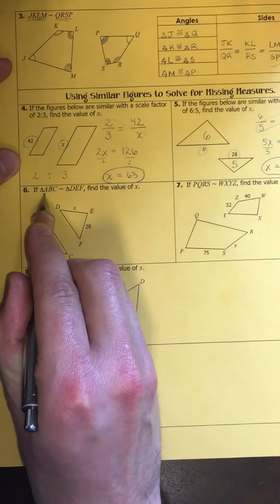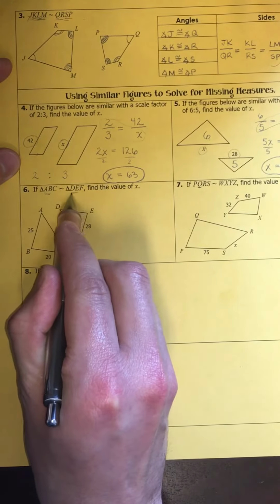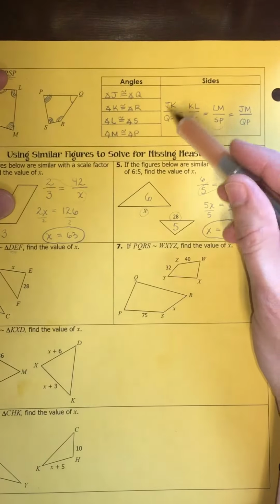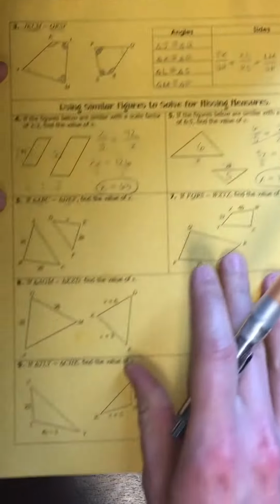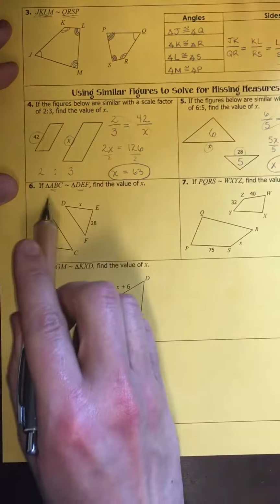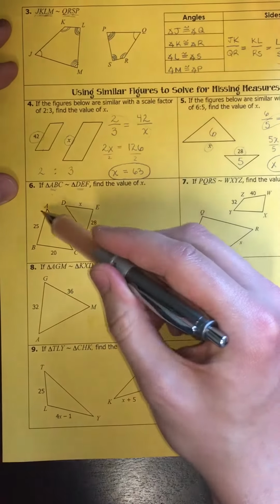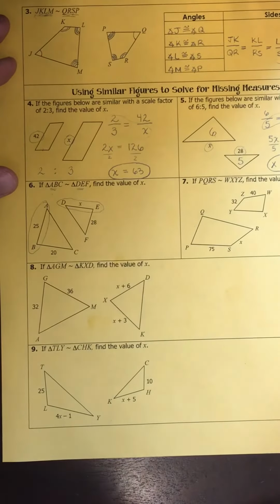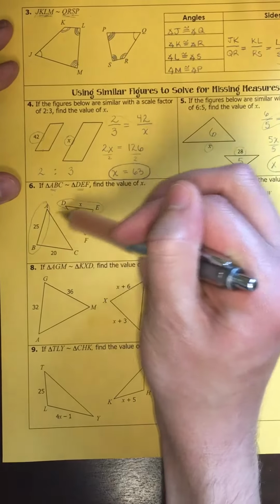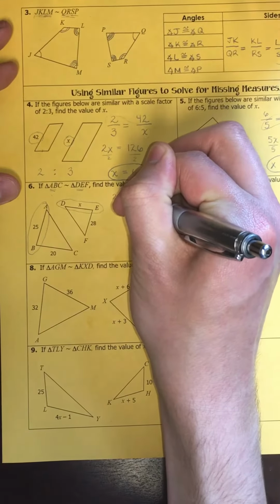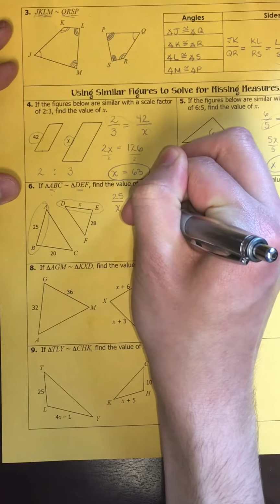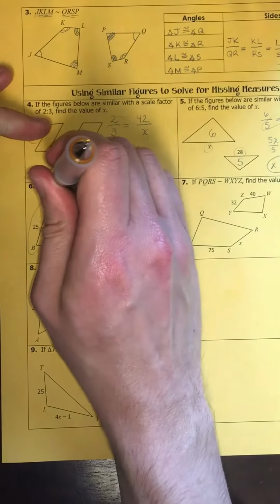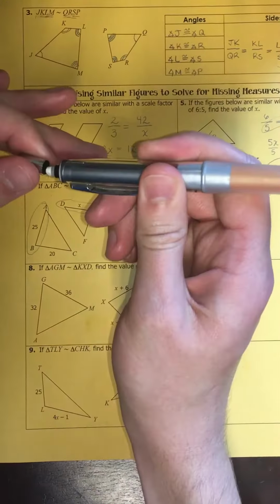So here I'm told basically that my side AB and my side DE match up. That's why we were practicing this skill up above, to set up the various ratios and then the various proportions. So side AB matches up with side DE. So this side AB matches this side DE. That's the first ratio I'm going to set up. So this triangle to this triangle is 25 to x. So 25 over x. And now I'm going to set up a proportion that's equal to the other two sides that I have values for.